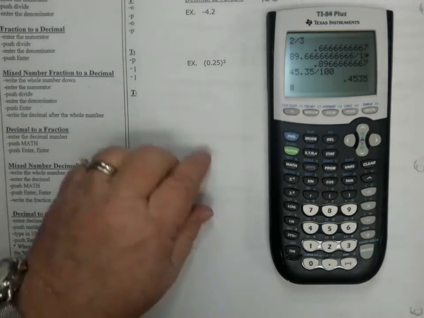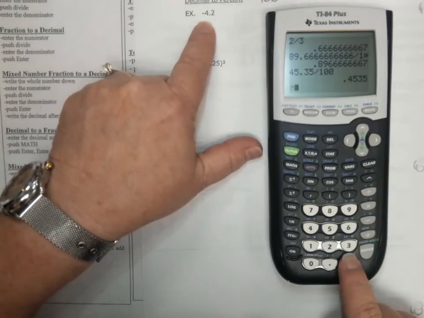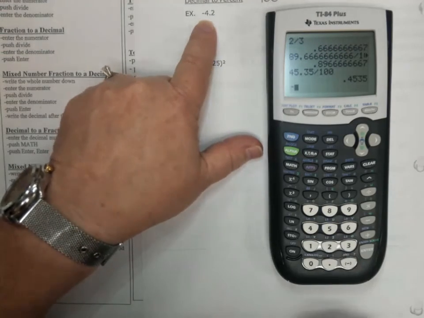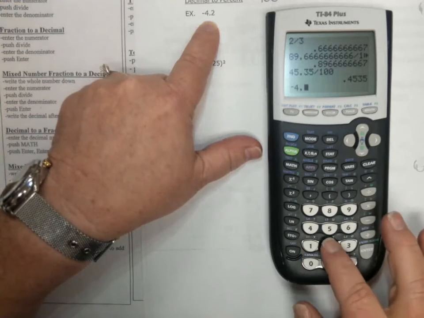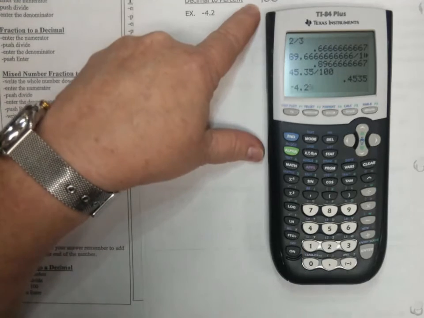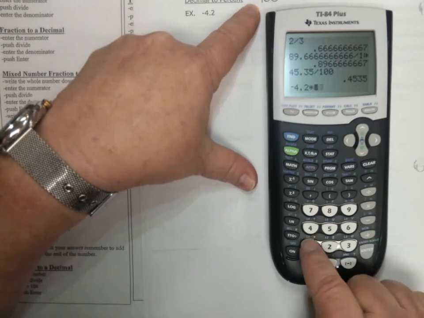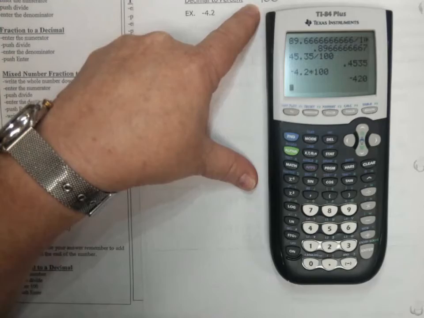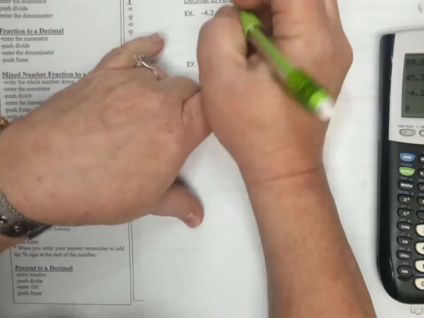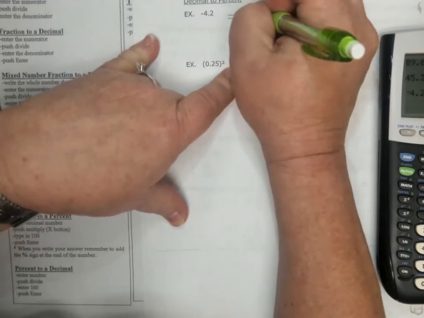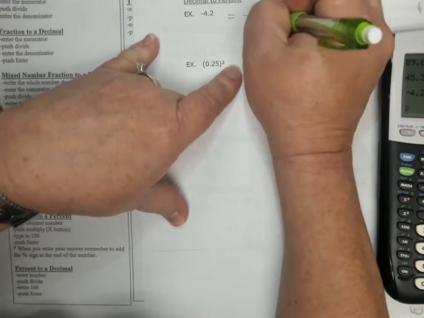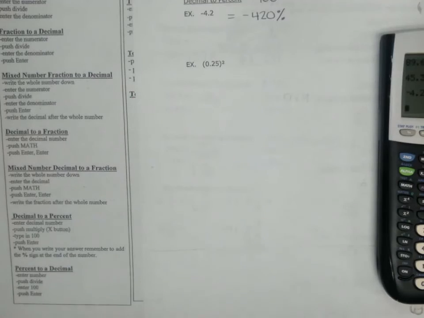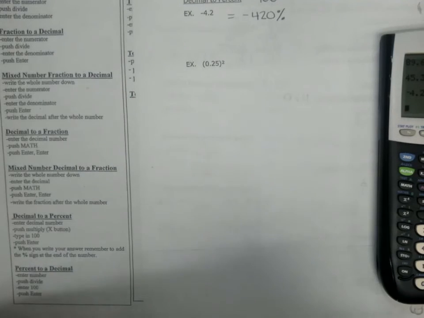Okay? So, we are going to push that one down there in parentheses, 4.2, and remember we're multiplying times 100, and we get negative 420%. Ooh, I'd hate for my bank account to be in the minus like that.